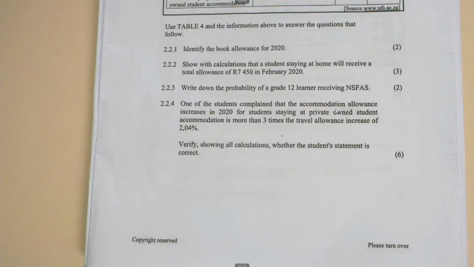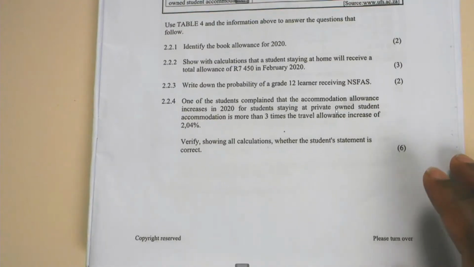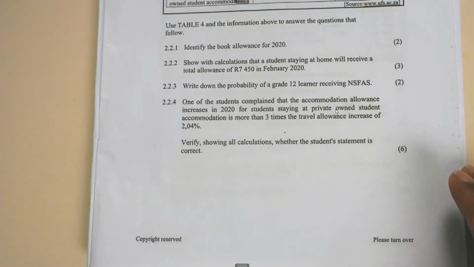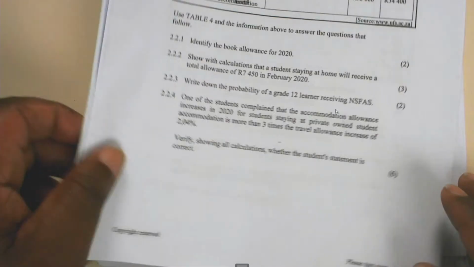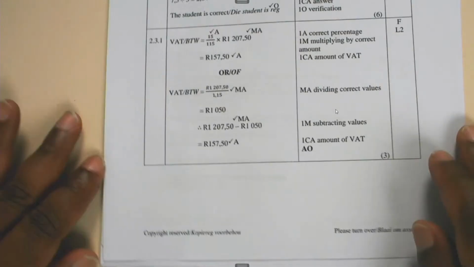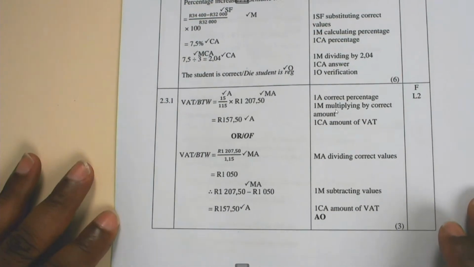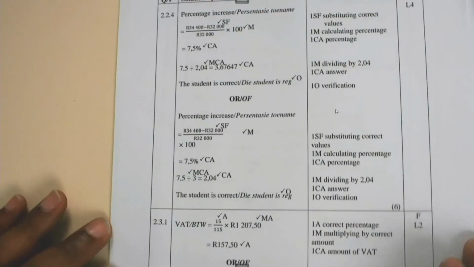2.2.4, one of the students complained that the accommodation allowance increase in 2020 for students staying at privately owned student accommodation is more than 3 times the travel allowance increase of 2.04%. Verify, showing all calculations, whether the student's statement is correct. Right, there we don't have any option.